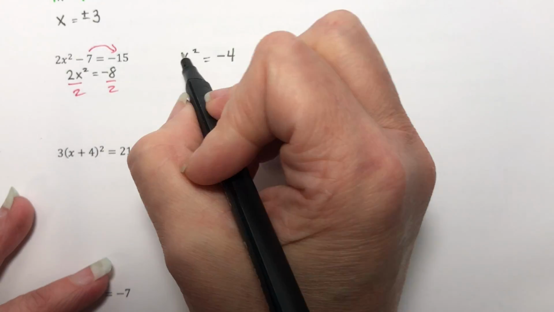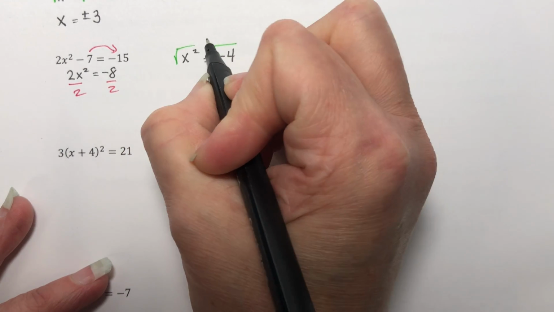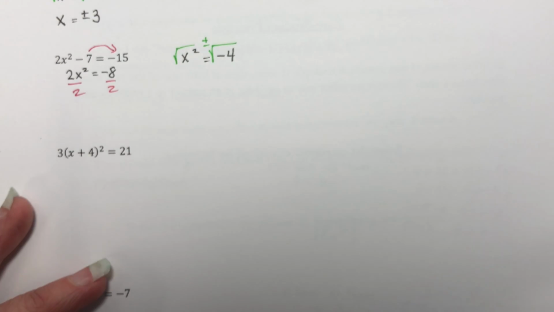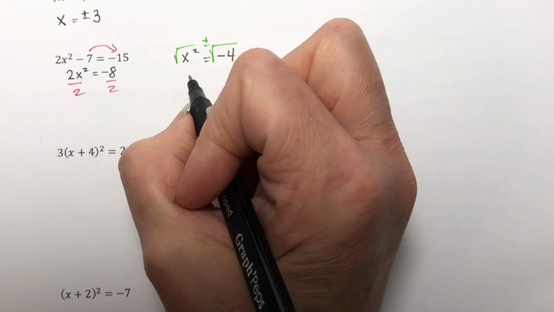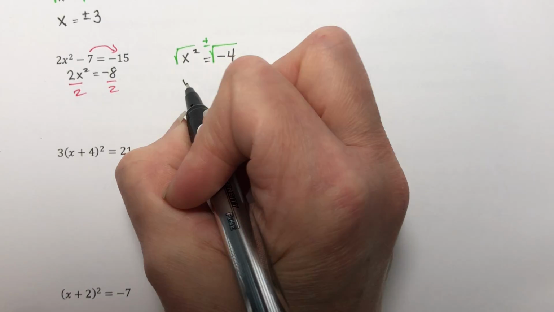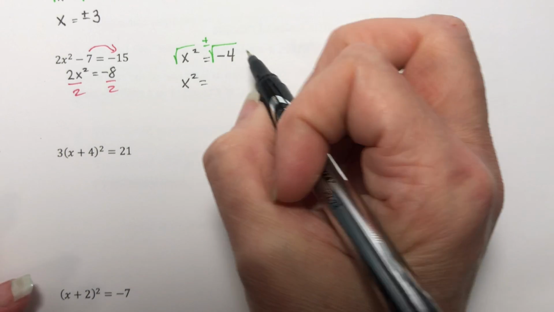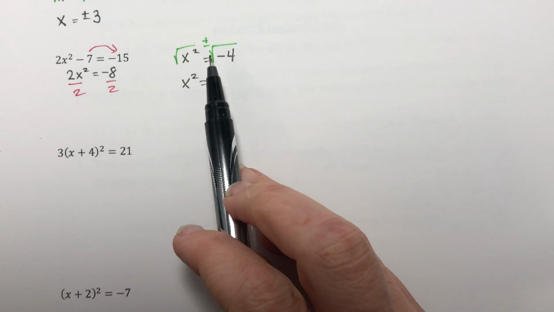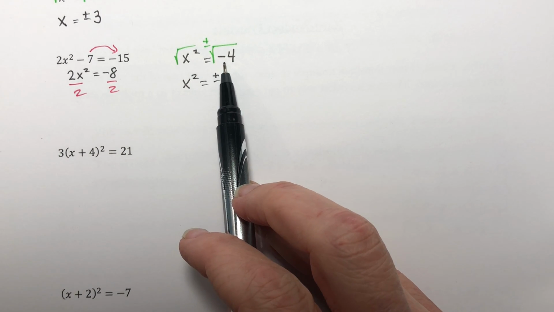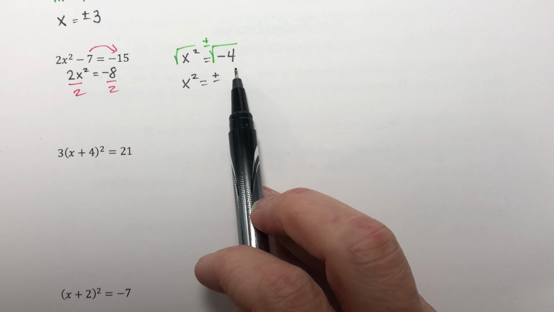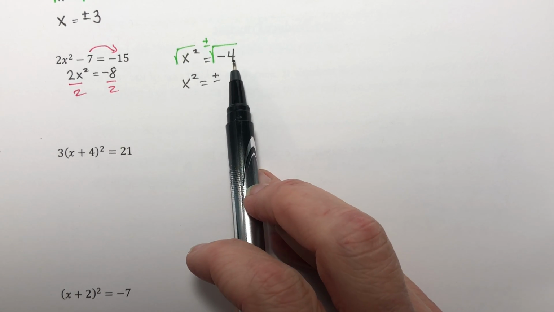Now we can take the square root of both sides, and remember we have to put in a plus or minus over here. So we get x is equal to plus or minus. When we take the square root of a negative number, we have an imaginary answer. We're going to have a complex solution here. And then we take the square root of 4.